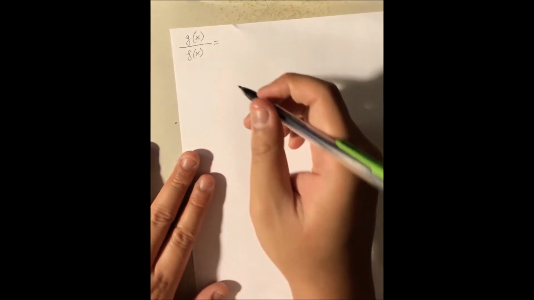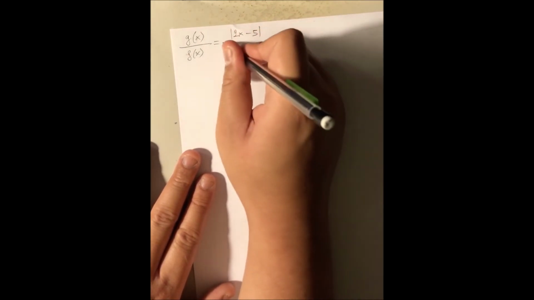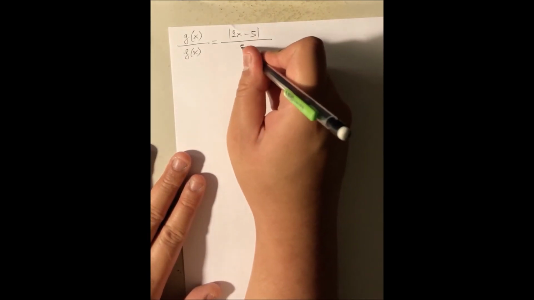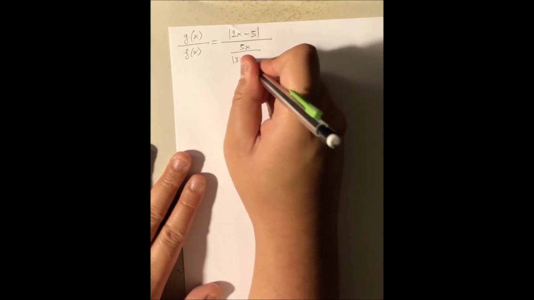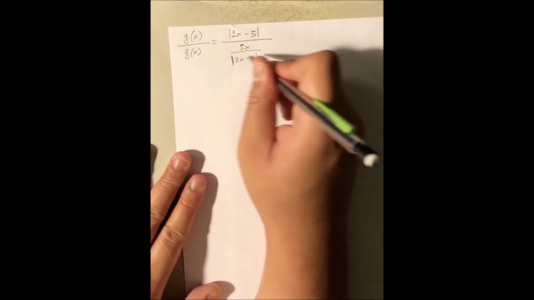g of x is absolute value of 2x minus 5, and f of x is 5x over absolute value of 3x minus 4. Now we've got to be careful with these steps.